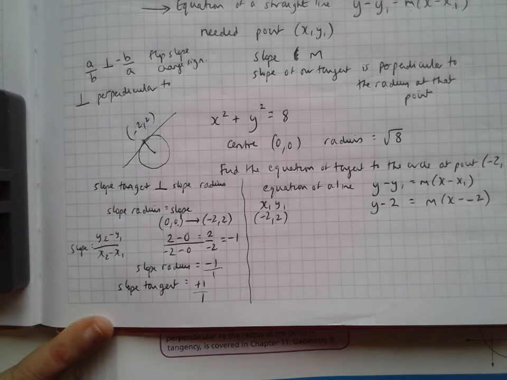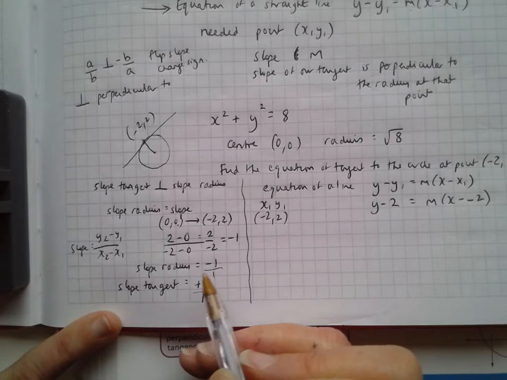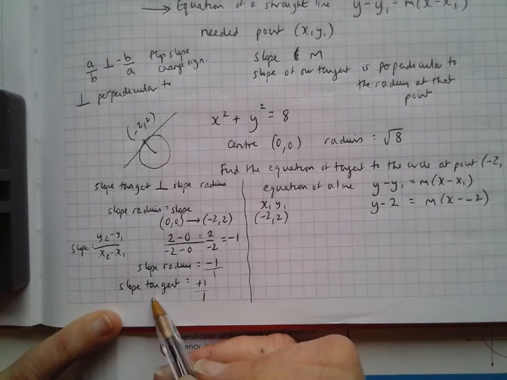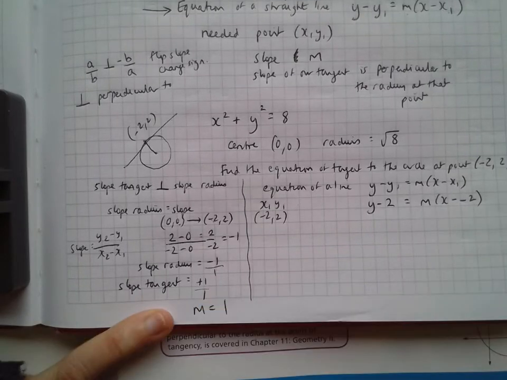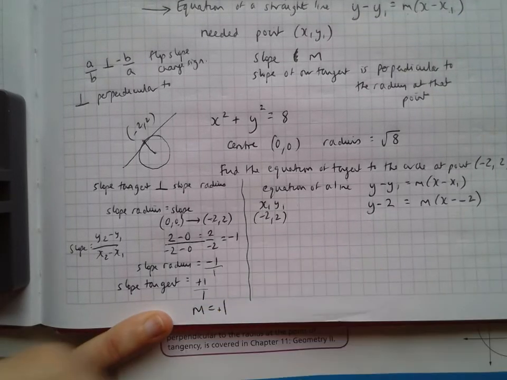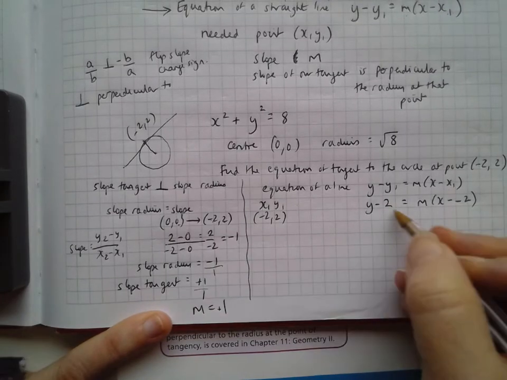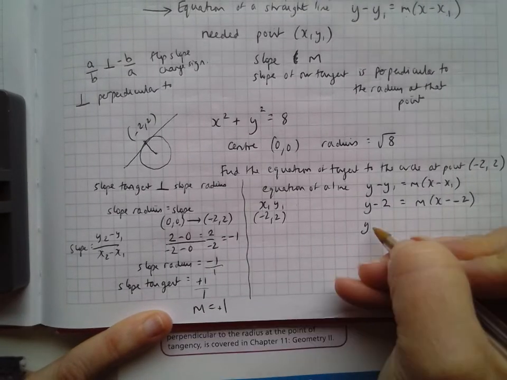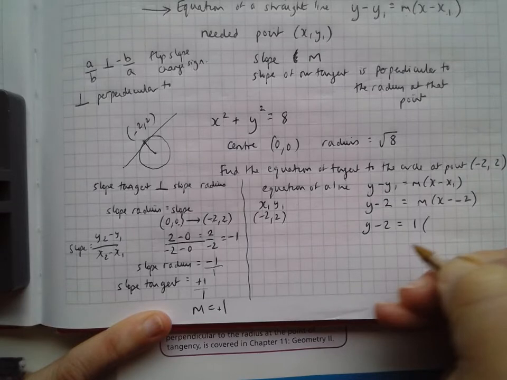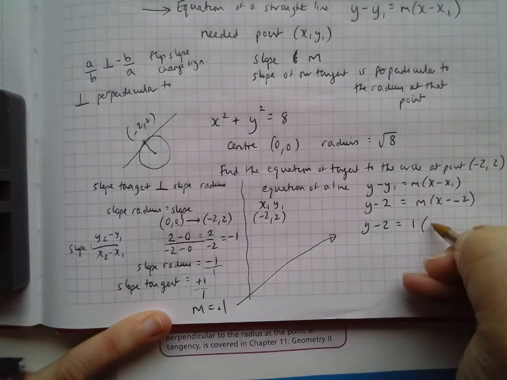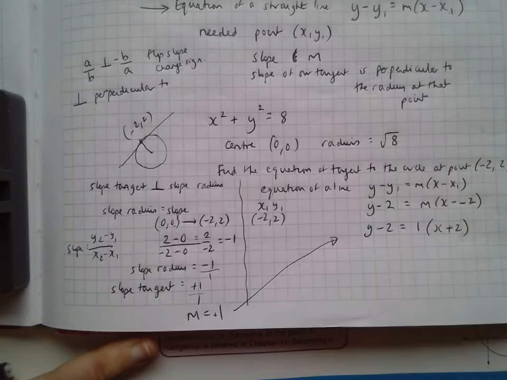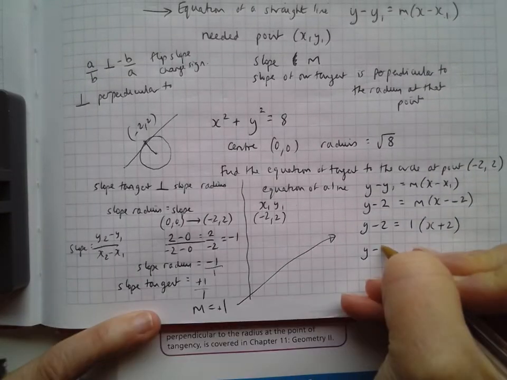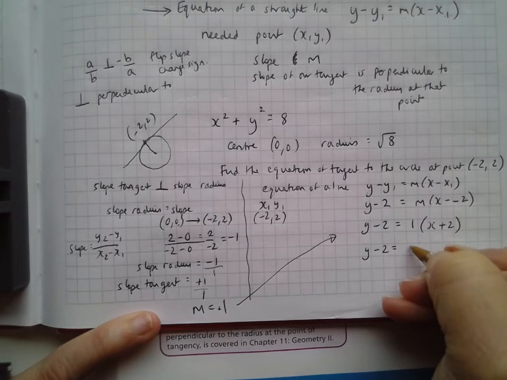The slope of the radius is minus 1. The perpendicular slope to that is plus 1. So I now have my slope. My slope of my tangent is plus 1. So I go back over here and I say y minus 2 is equal to 1 times x minus minus 2, remember, is x plus 2. So working through my equation, y minus 2 is equal to 1x plus 2. 1 by x is x, 1 by 2 is 2.